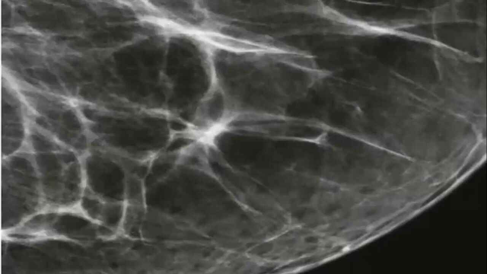Although this is super, how can we make sure this is just a summation artifact? What are the techniques we can use, rather than the compression view? Yes, we do spot compression. Ultrasound also. Can we use the computer?